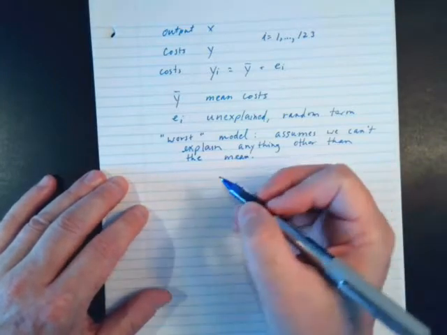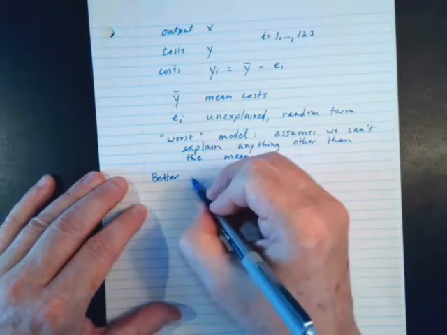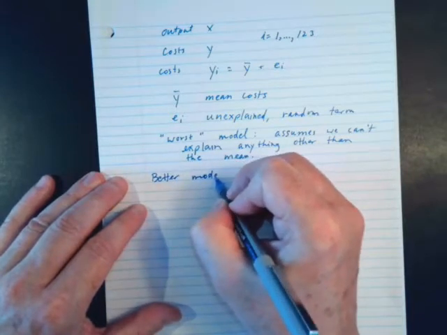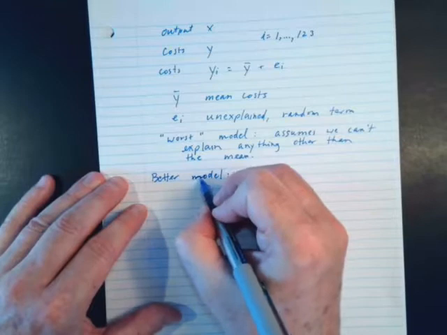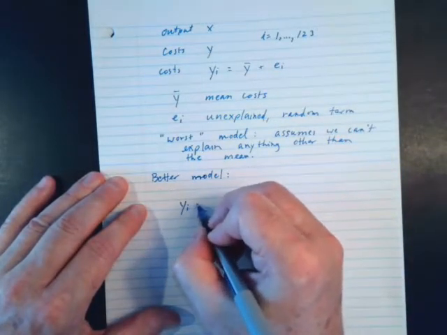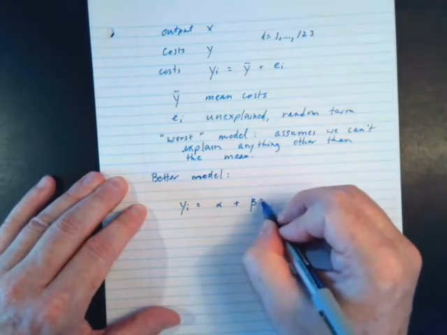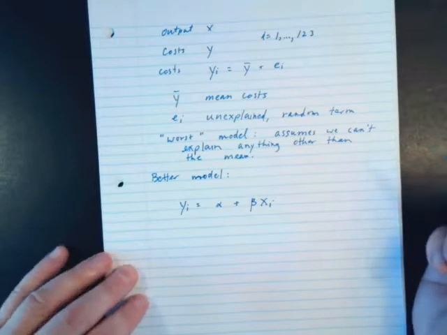So the model could be a simple linear equation. So we'll say a better model. We'll say y_i equals alpha plus beta x_i.